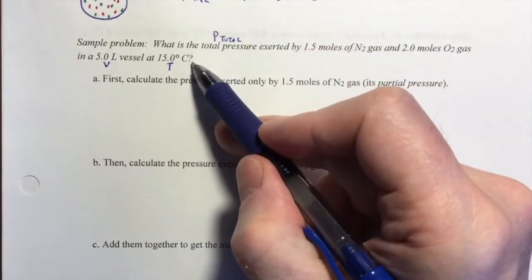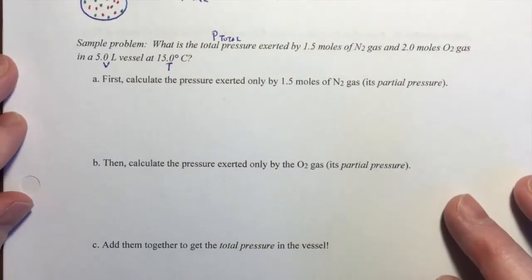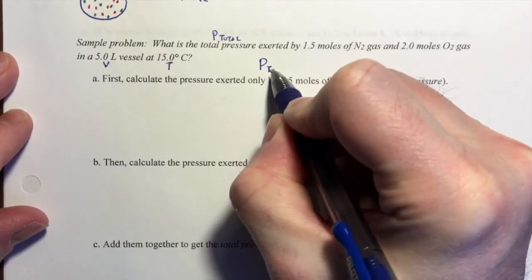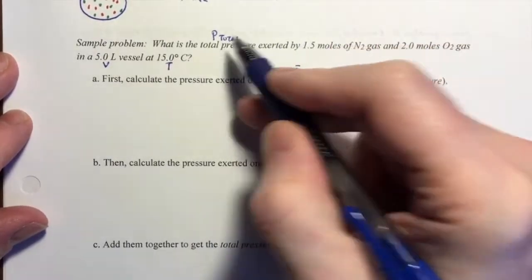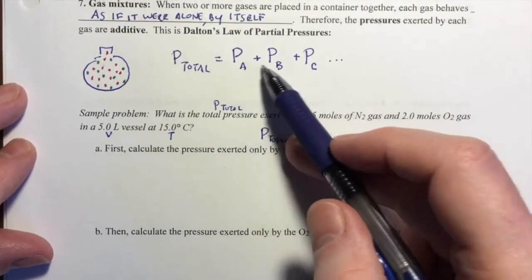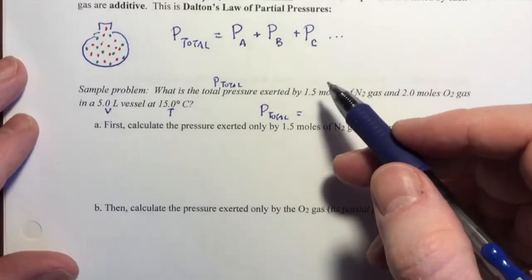Remember, that temperature is going to have to be converted to kelvins, right? So first of all, we know that we're looking for the total pressure, and the total pressure of this system, according to Dalton's law, is going to be the added partial pressures of each gas, the added pressures from each gas.